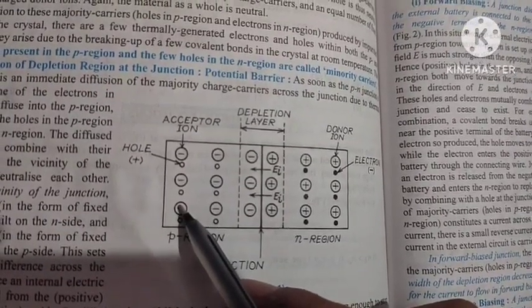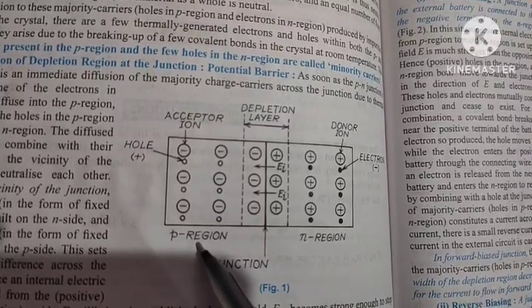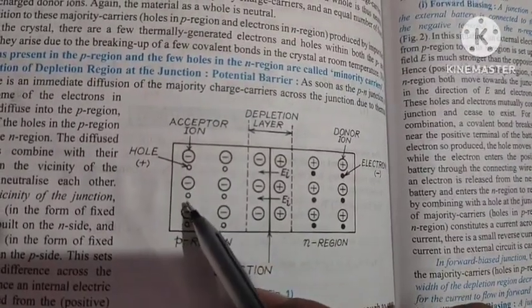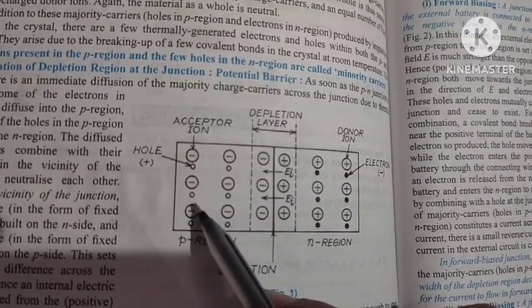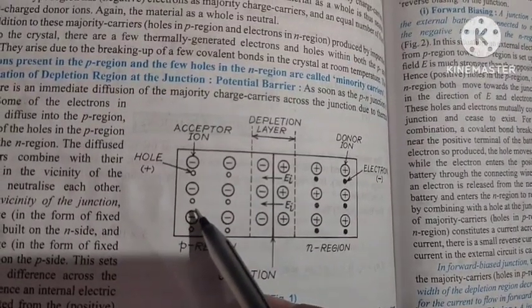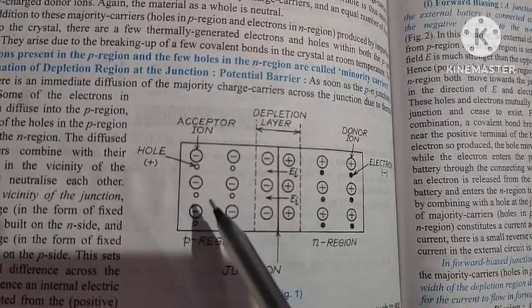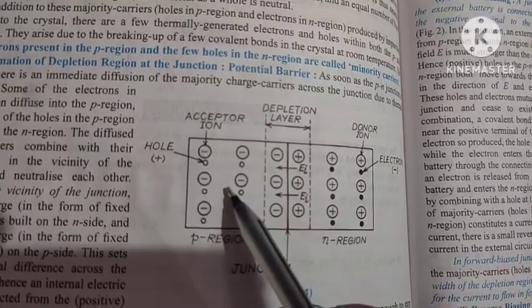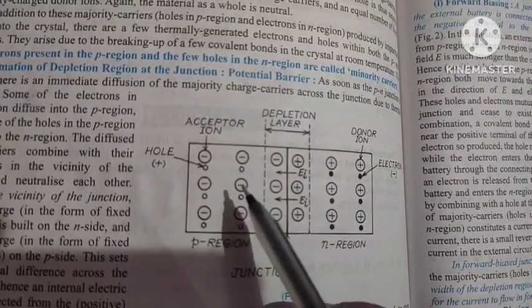If you remember how to make p-type semiconductor, we usually have germanium or silicon, which is a pure semiconductor with 4 electrons in the valence shell. But if you use a trivalent impurity like aluminum or boron, it has only 3 electrons in the outermost shell.